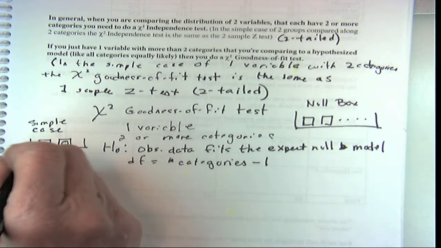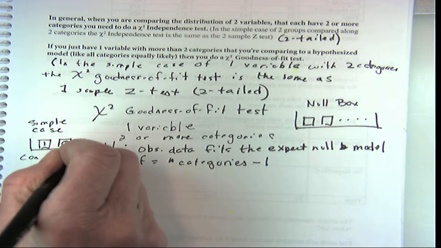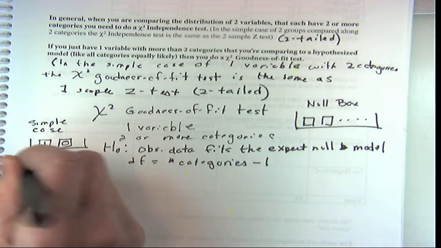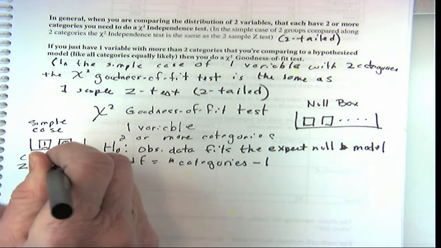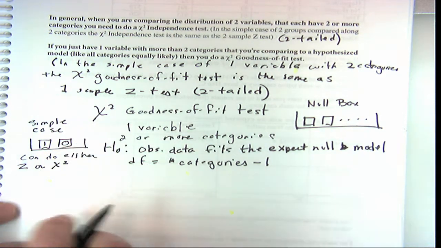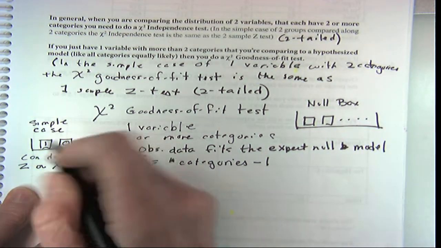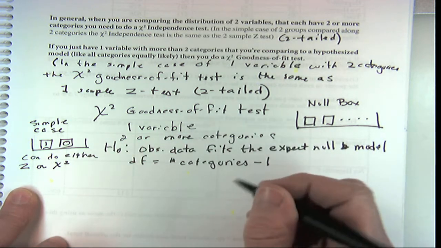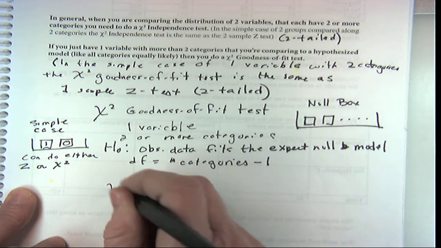So you can do either a z or a chi-square. You can do either one. All right, now what about this independence test? What do we have now here?